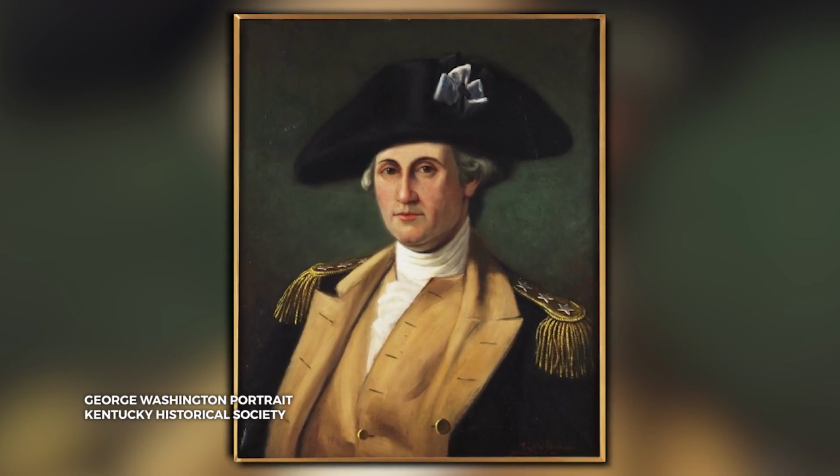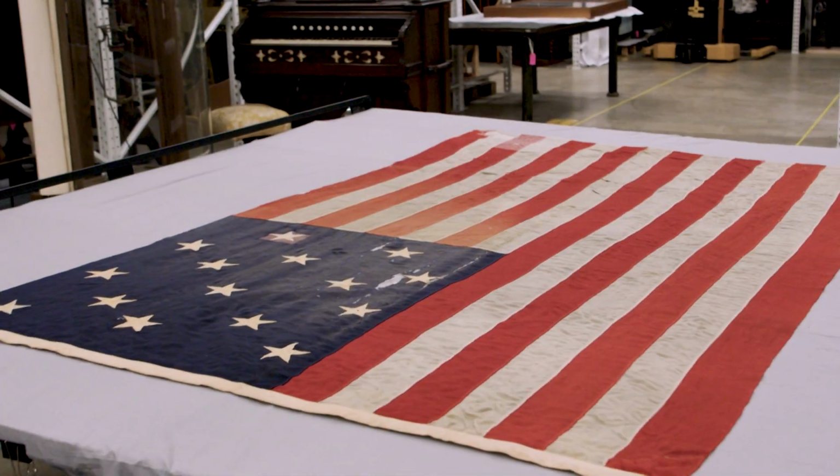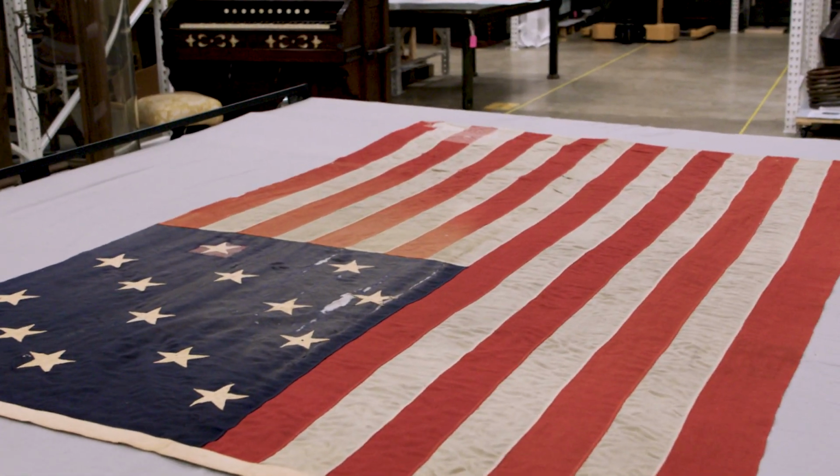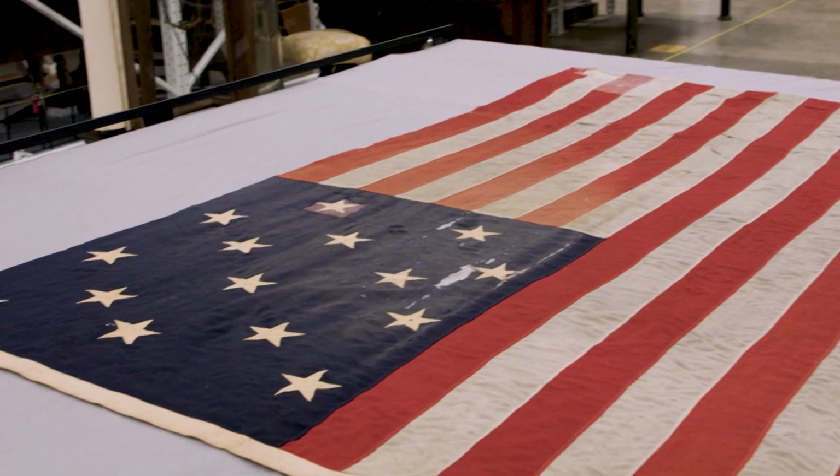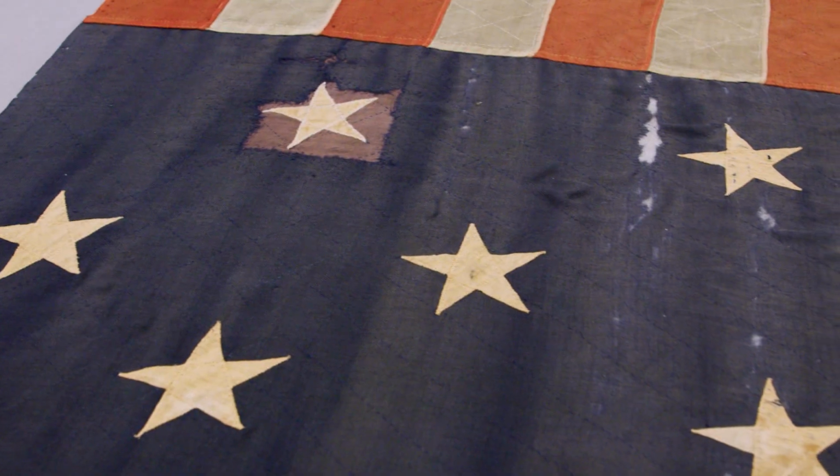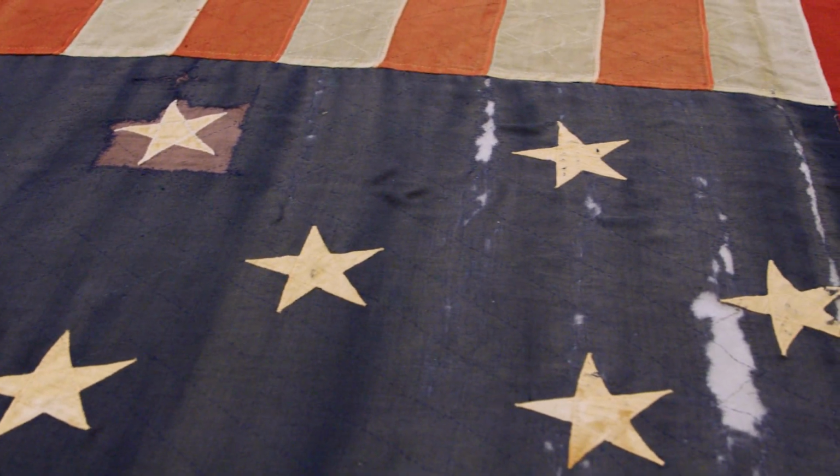You had the original 13 colonies that became the states, and they were starting to add on states, one of which was Vermont, and the other was Kentucky. And Kentucky was the 15th state that became a state in 1792. This 19th century reproduction was celebrating Kentucky Centennial, which was in 1892.